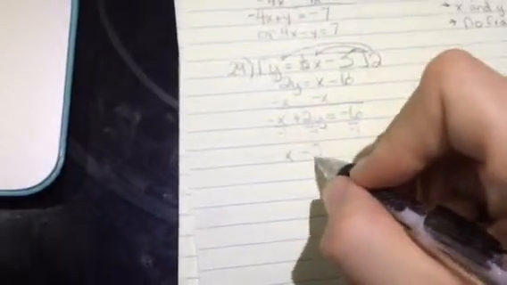Again, this may not be an answer choice on a test. You may see a positive x. So if we would divide everything by negative 1, you would get x minus 2y equals a positive 6. That's just a little prettier. Like I said, I'll accept either one.